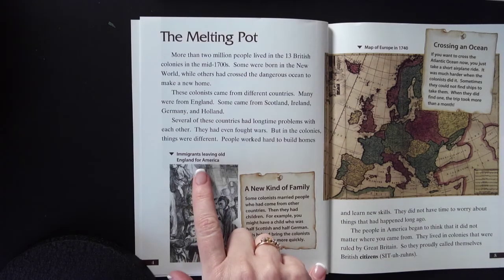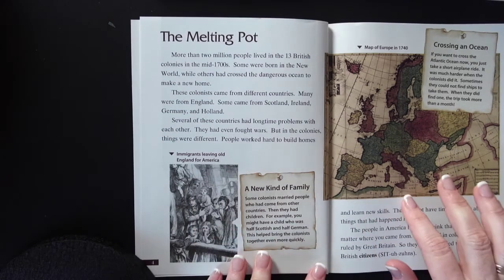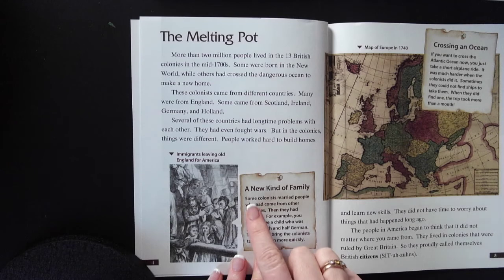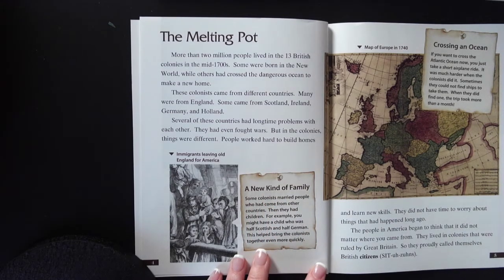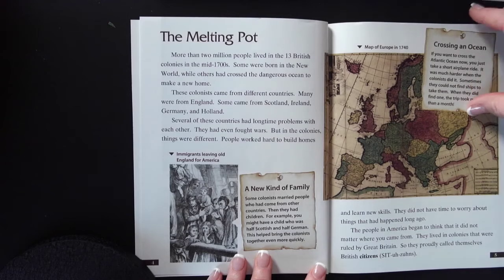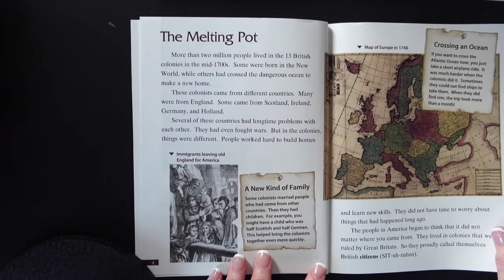So here it shows you immigrants leaving Old England for America. Here it says a new kind of family. Some colonists married people who had come from other countries. Then they had children. For example, you might have a child who was half Scottish and half German. This helped bring the colonists together even more quickly. The people in America began to think that it did not matter where you came from. They lived in colonies that were ruled by Great Britain, so they proudly called themselves British citizens.